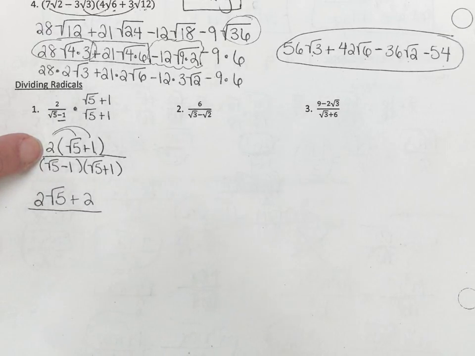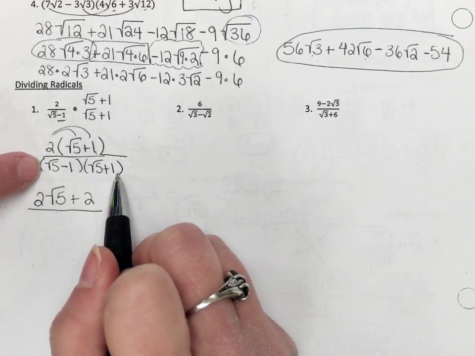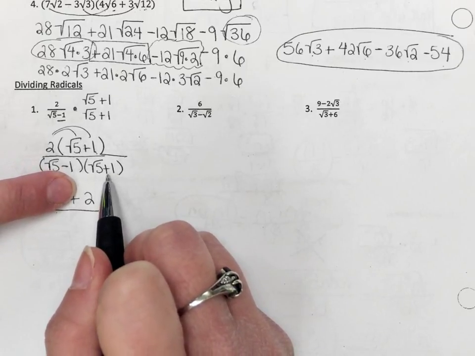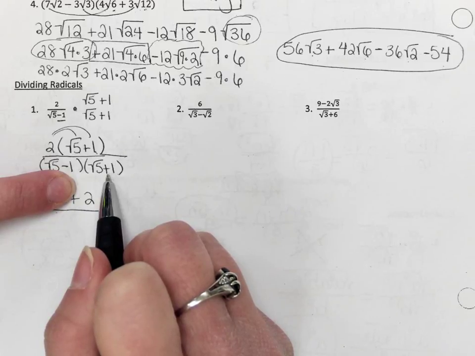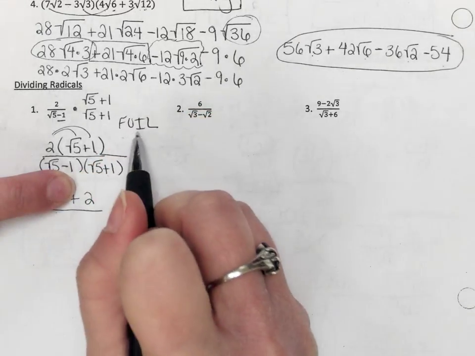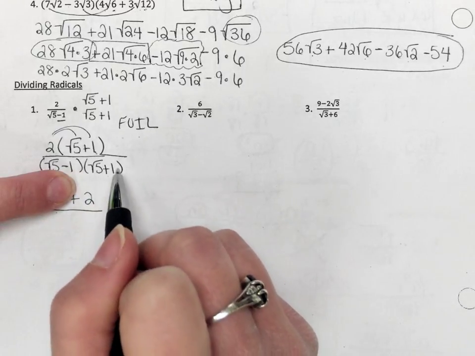Alright, so what would I have to do on the bottom down here? What's the special thing called? You'd have to FOIL, right? But do you remember what happens when you have the exact same numbers but different signs? What cancels out? Okay, so you have FOIL: first, outer, inner, last. Which ones would cancel out?